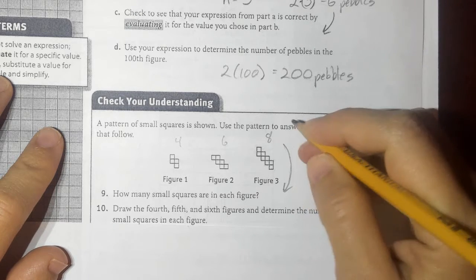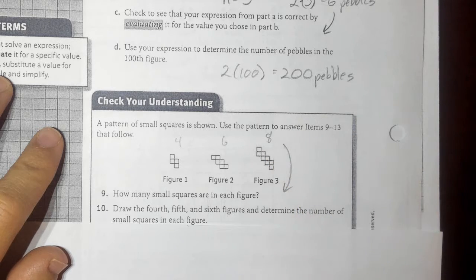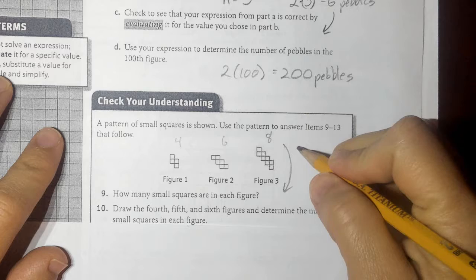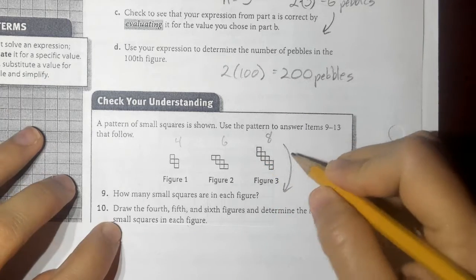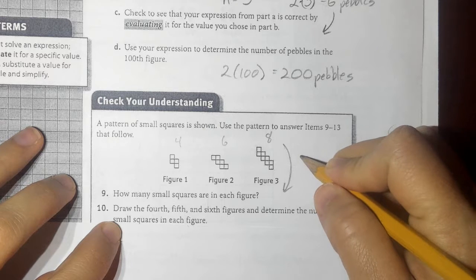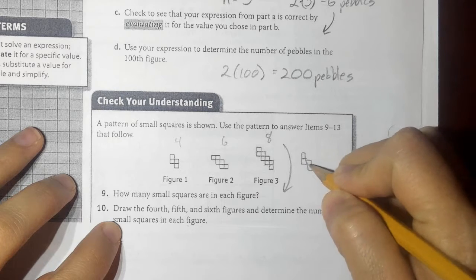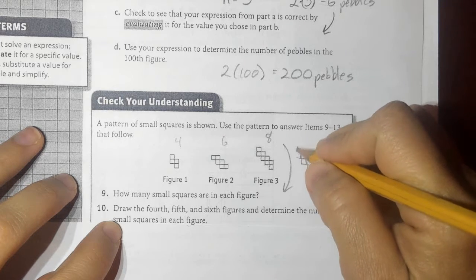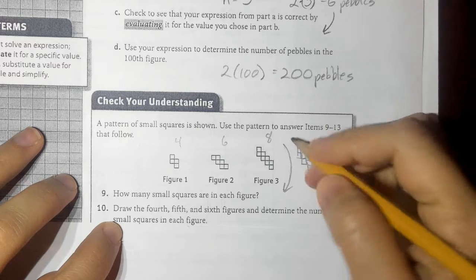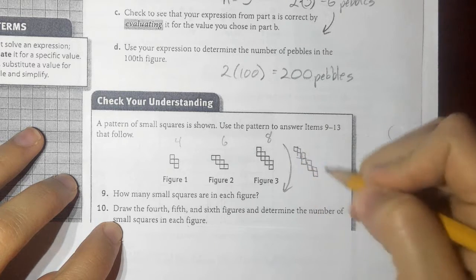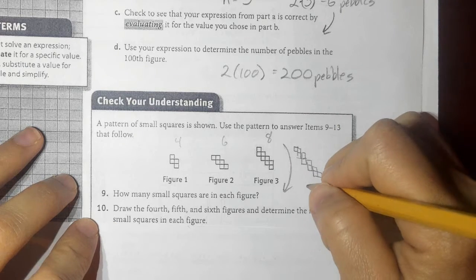So we would draw this out. 1, 2, 3, 4. Actually, I'll let you guys draw that out. All you're doing is just adding a square, making a Z pattern. So I can just do this. For the next one, I've got, let's see. So that's that one, and then I'm just going to add on one more block on each end. So that would be the 4th.